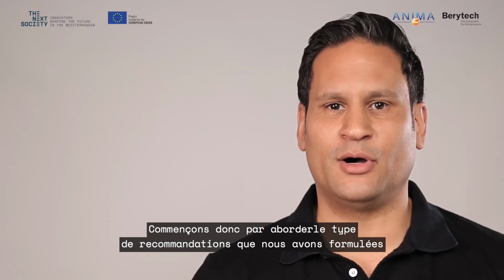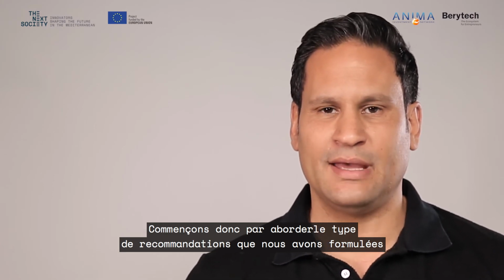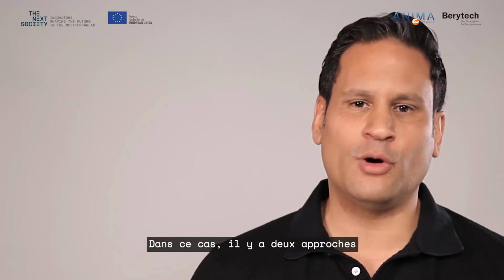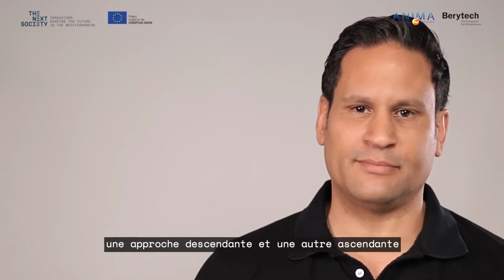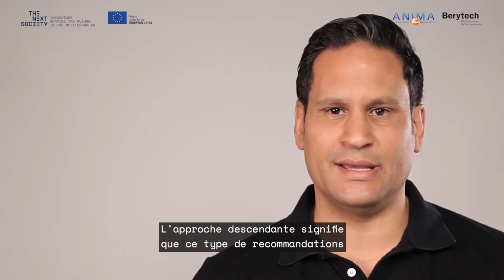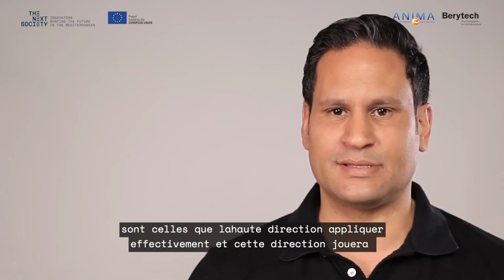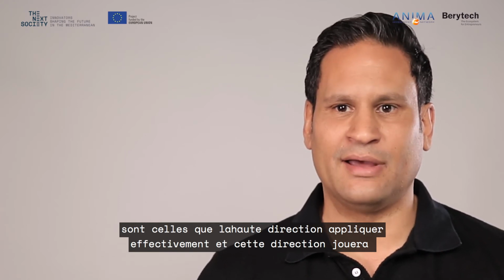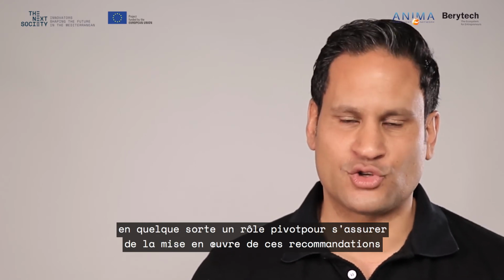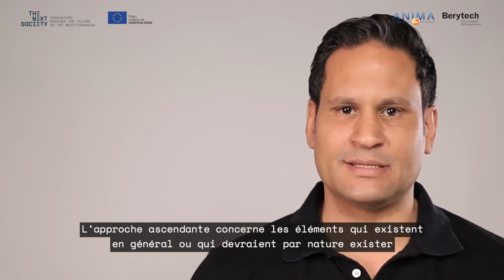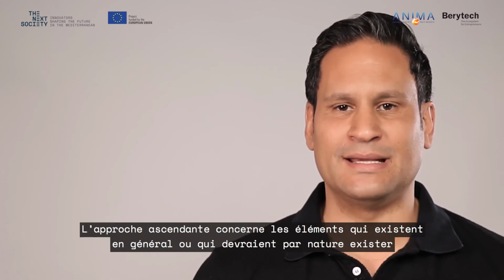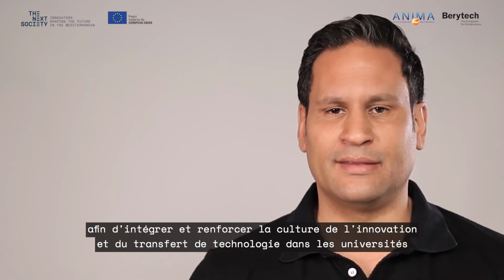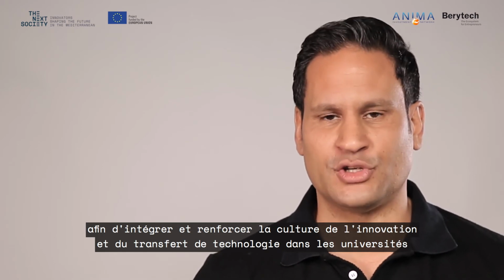So let's start talking about the kind of recommendations that we came up with and the ones that we think should construct a roadmap for universities. Now, there are 2 approaches here. There's a top-down approach and there's a bottom-up approach. The top-down approach means that these are recommendations that top management will actually apply, and they will have a very strong role in terms of making sure that it gets implemented. The bottom up means that it is things that are naturally existent or should naturally be existent in order to infuse and to strengthen the culture of innovation and technology transfer at the university.